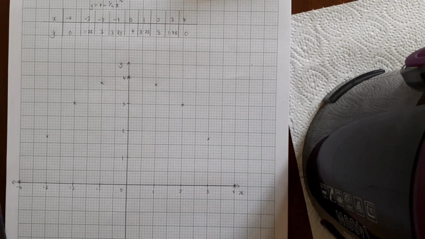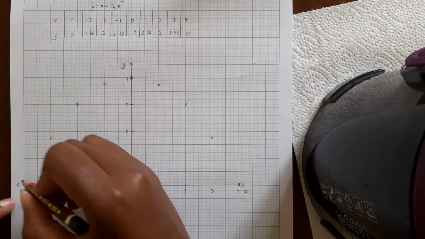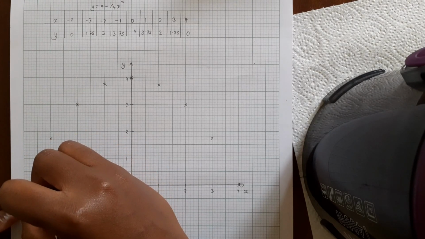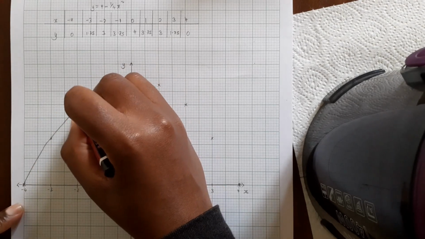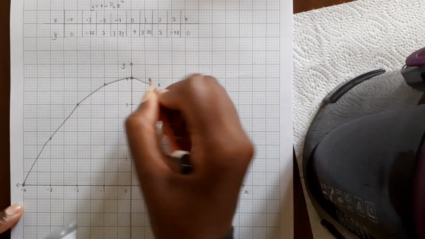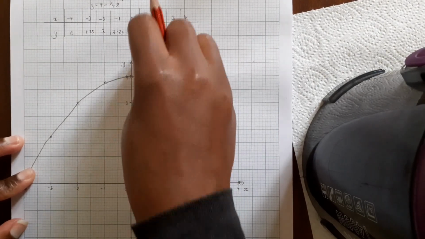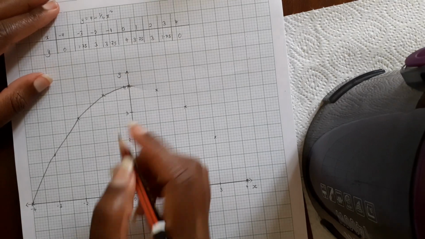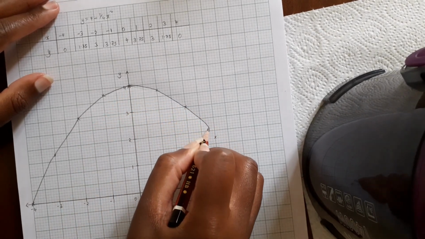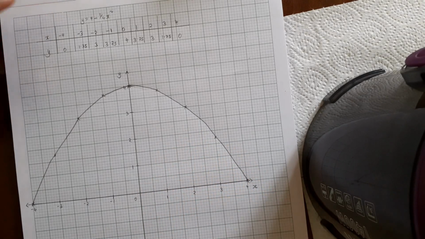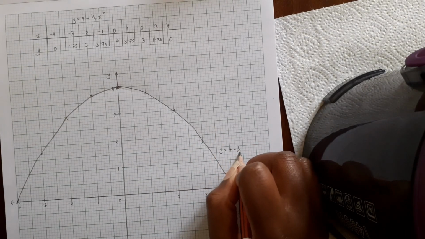Then we are supposed to join the dots to form the curve y is equal to 4 minus a quarter x squared. There we have our curve y is equal to 4 minus a quarter x squared.